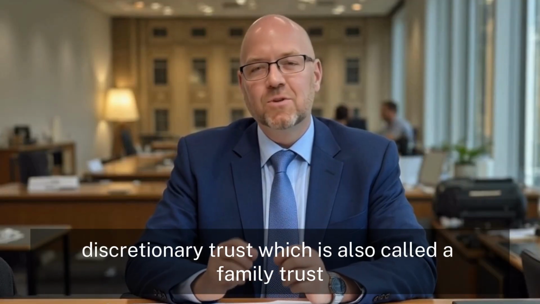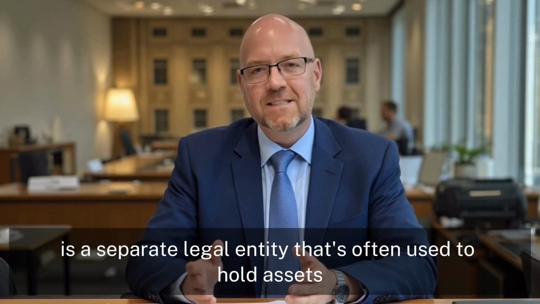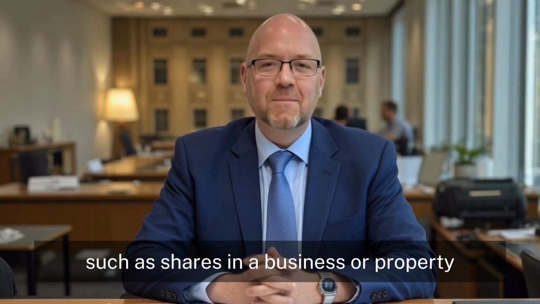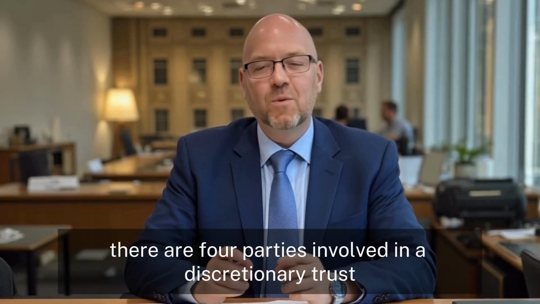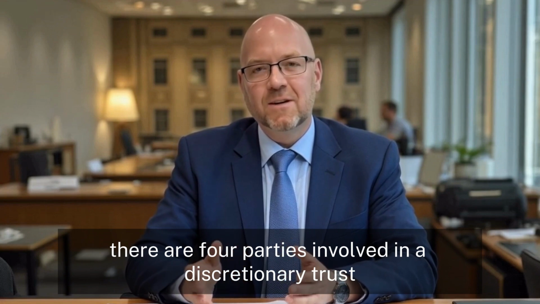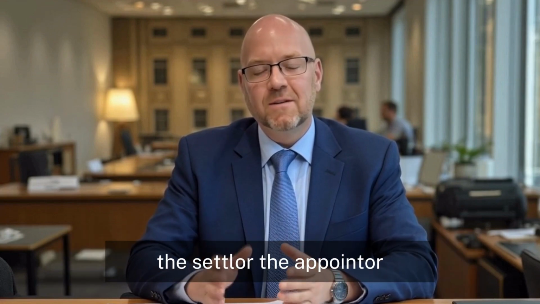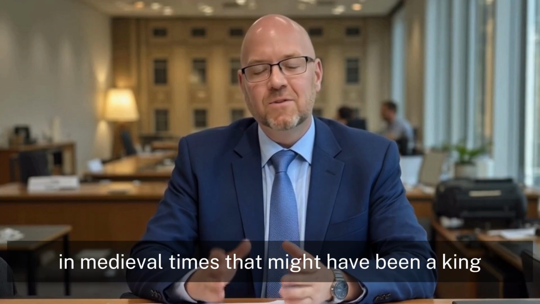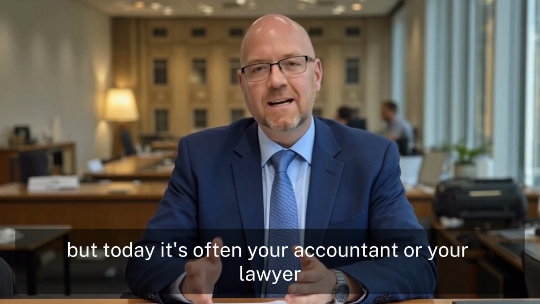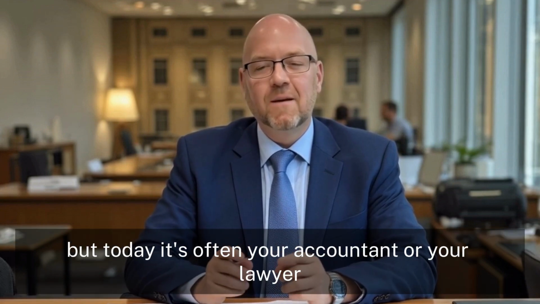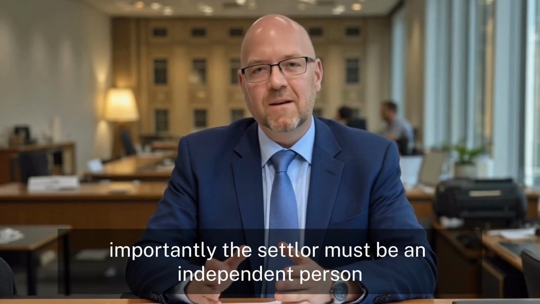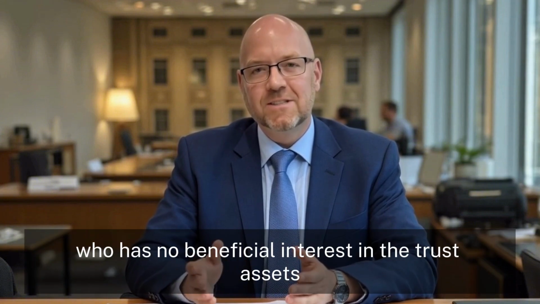A discretionary trust, which is also called a family trust, is a separate legal entity that's often used to hold assets such as shares in a business or property. There are four parties involved in a discretionary trust: the settlor, the appointor, the trustee, and the beneficiaries. The settlor is the person who brings the trust into existence. In medieval times, that might have been a king, but today it's often your accountant or your lawyer. Importantly, the settlor must be an independent person who has no beneficial interest in the trust assets.